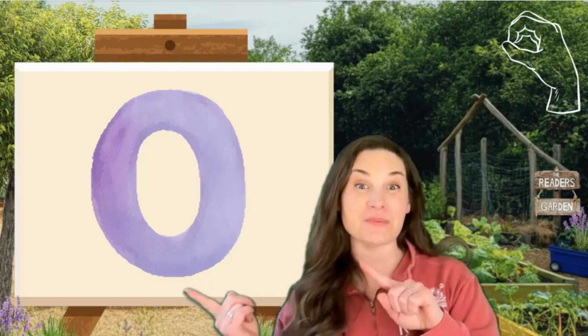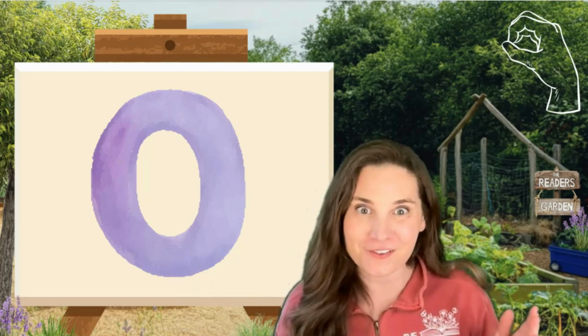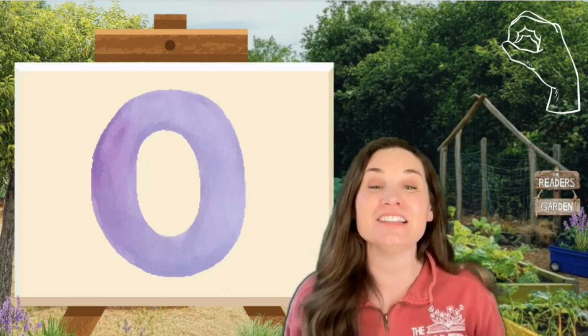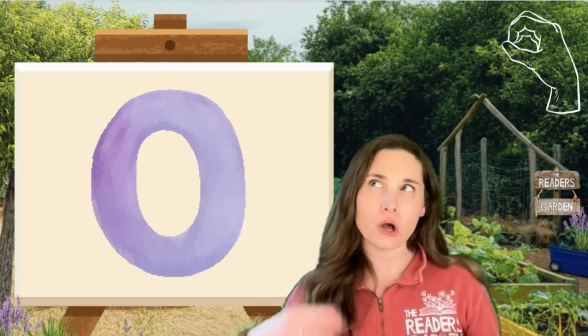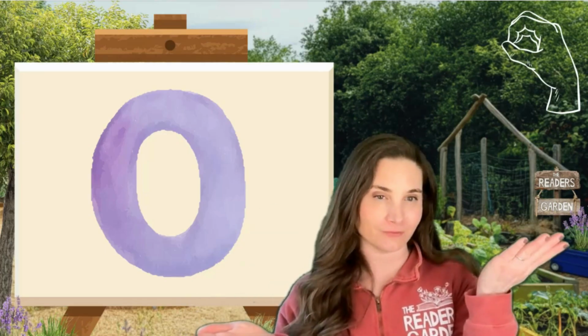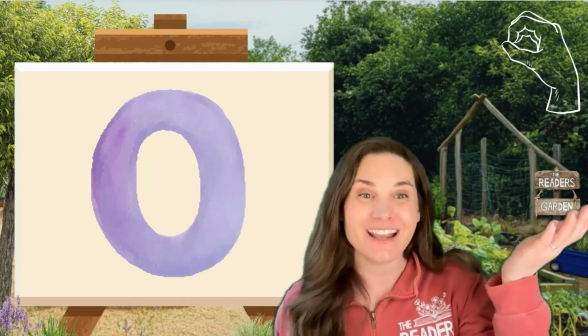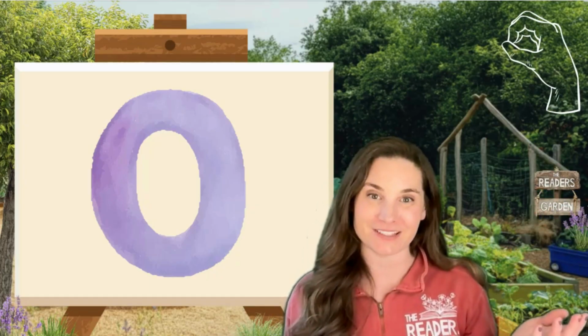Today we get to learn all about this letter. Do you know what letter this is? Yes, it's the letter O. And is O a consonant or a vowel? O is a vowel. It's our next new vowel that we get to learn the sound of.